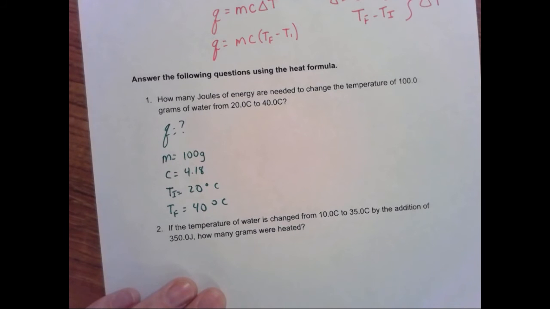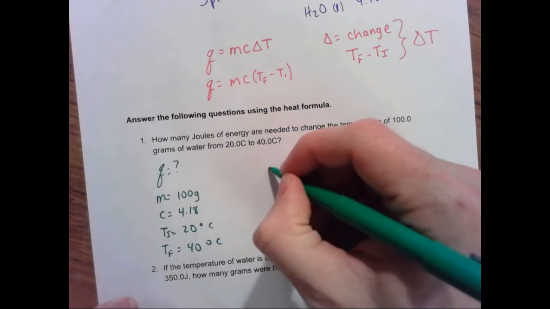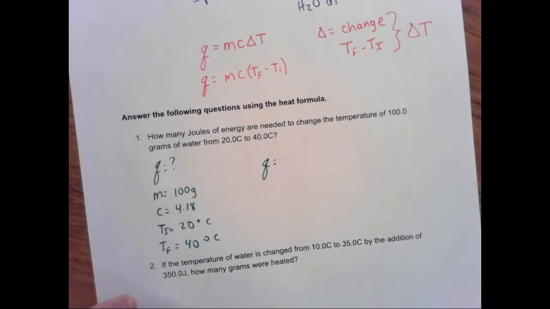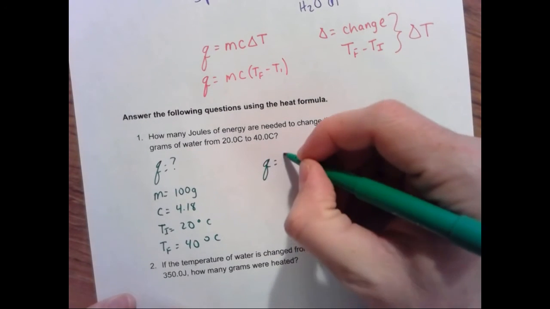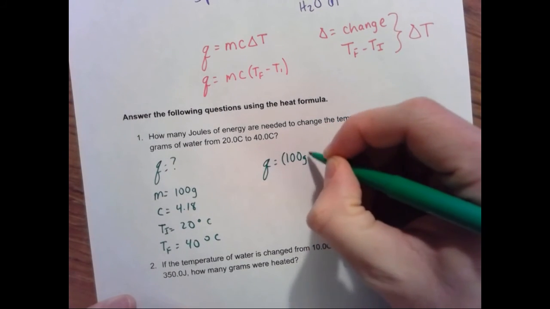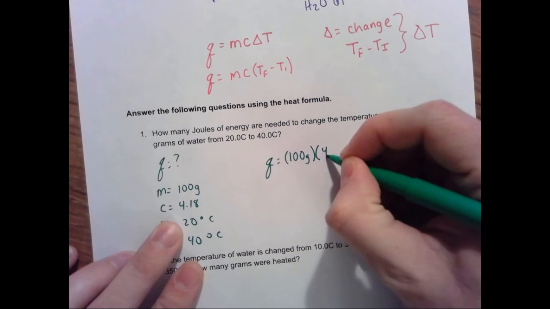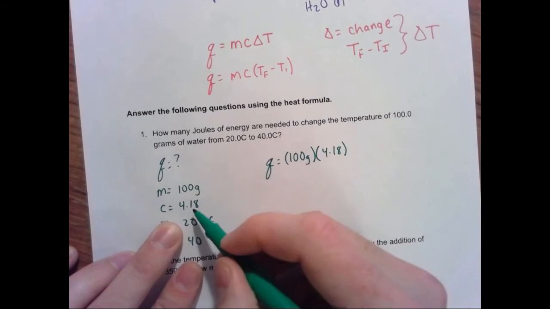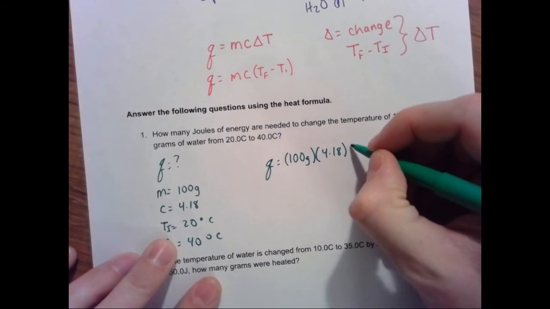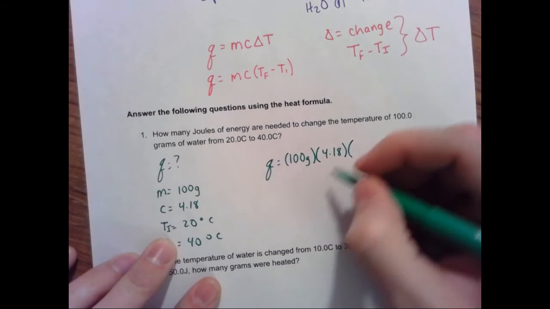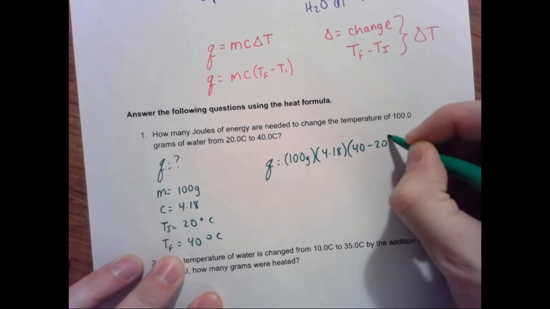So now that we have an inventory of all the things that were given to us in this problem, we can go through and plug them into our formula. We don't know what Q is. Q is a mystery, so I'm just going to put that there. We know that M is 100 grams. Our specific heat is 4.18, and that's because it's water. And I remember I got it off that table. That's where I got that number. It didn't just magically appear there. Our initial temperature, we put our final first, so it's final minus initial.